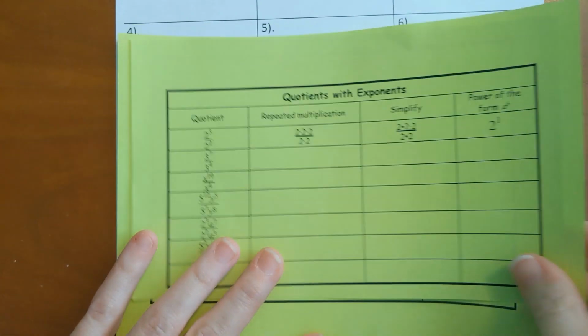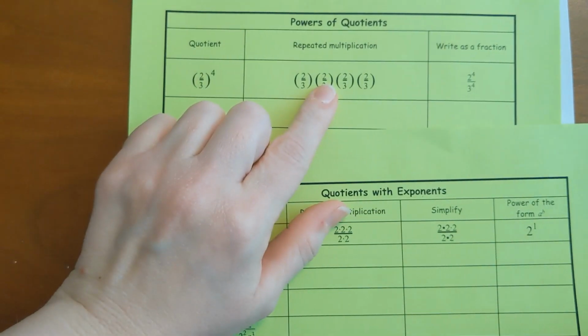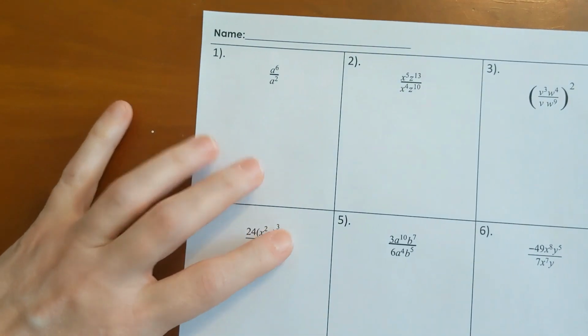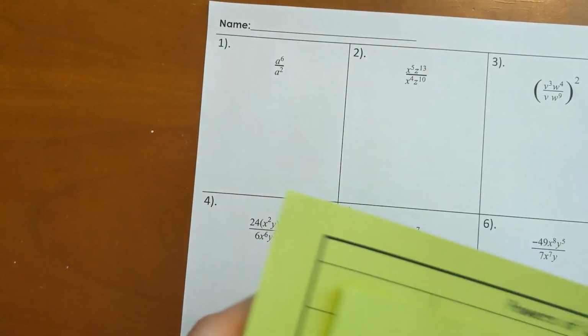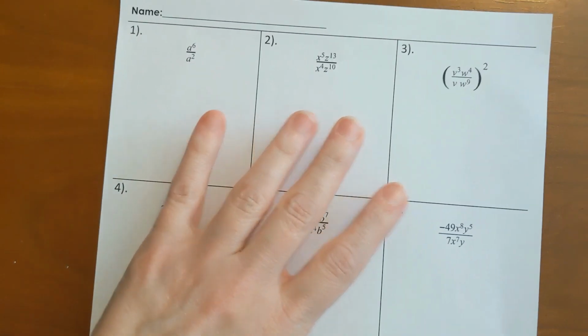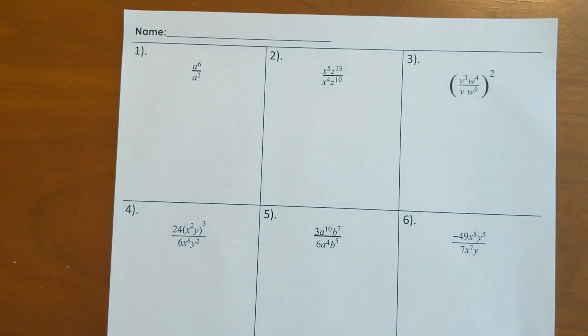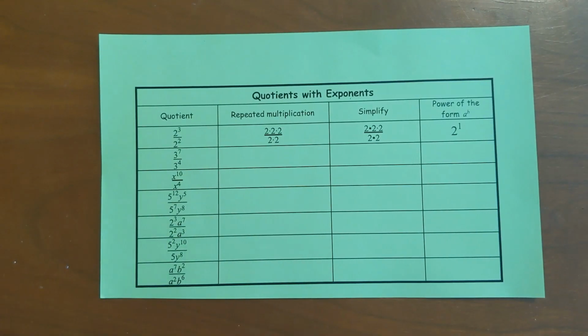So you should have two of these, one with parentheses, one without. We're going to look at this one without parentheses first, and then we're going to take a look at the assignment that you're going to do afterwards, that will need to be turned in for a grade. Just like the other white one that I just did a video over before with products. So first let's look here at quotients with exponents.